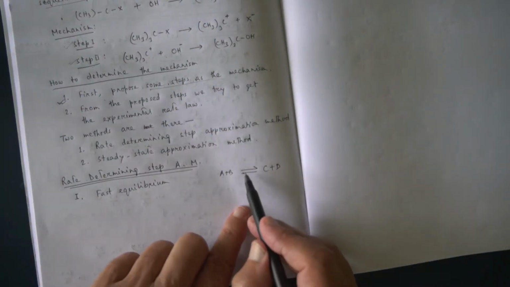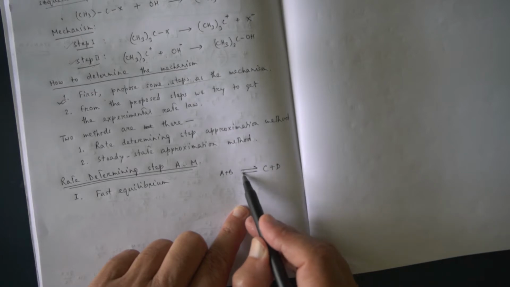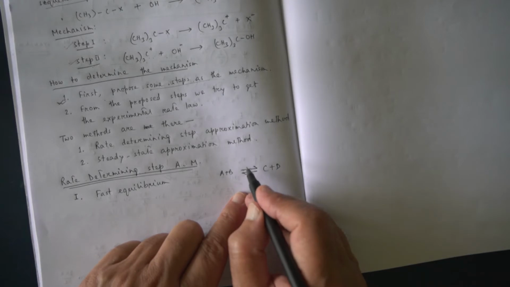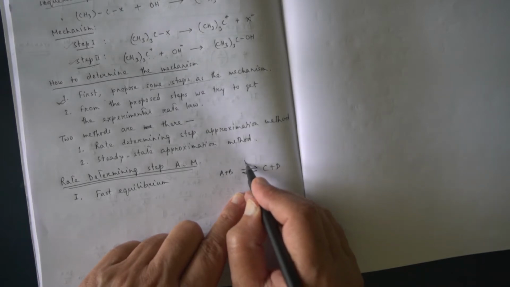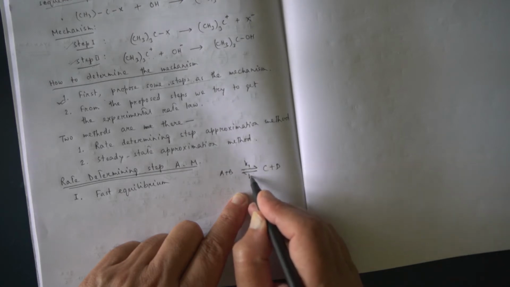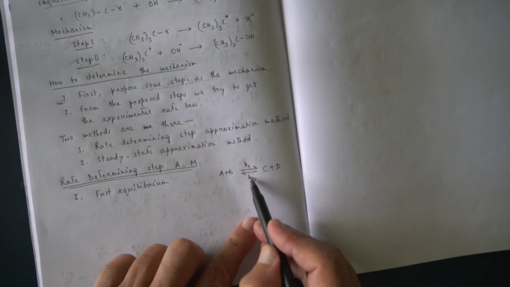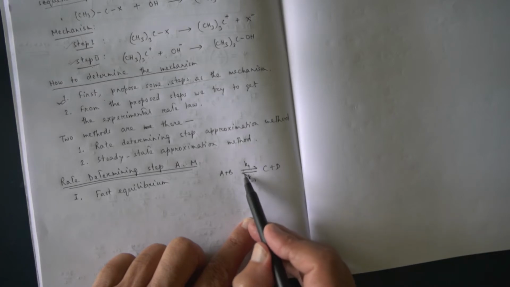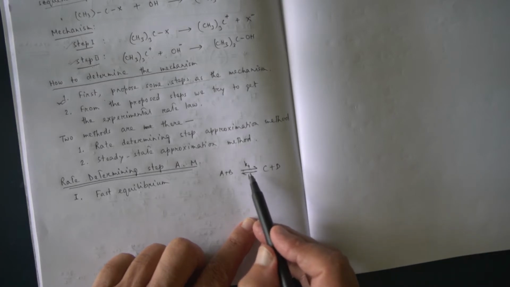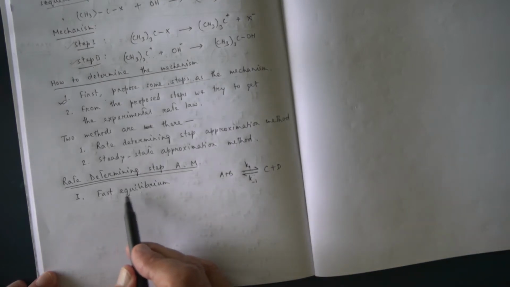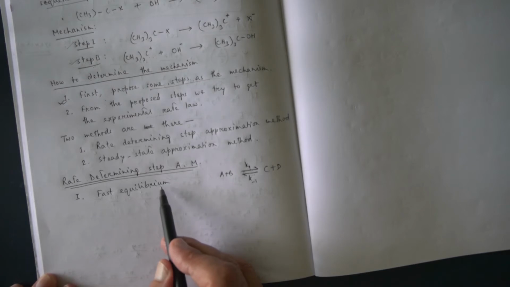These two reactions, forward and backward, are very fast, with rate constants K1 and K minus 1 very high. That means both the reactions are very fast.